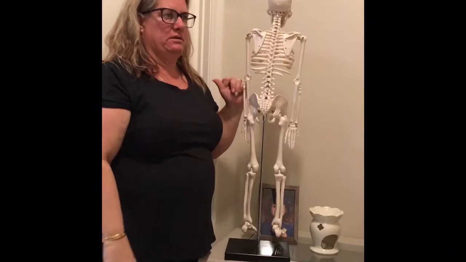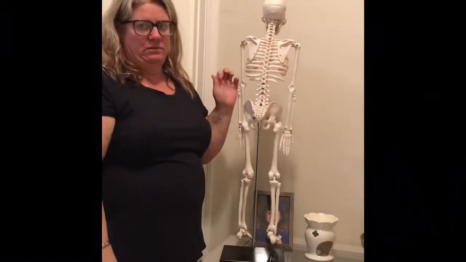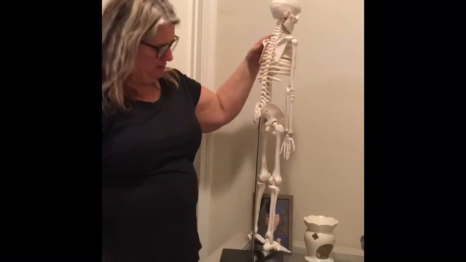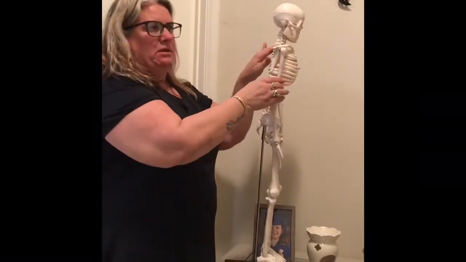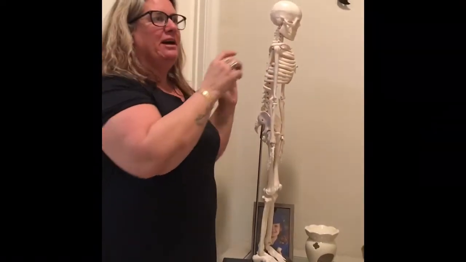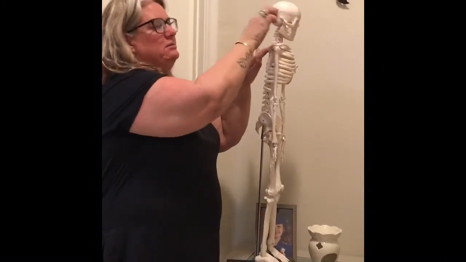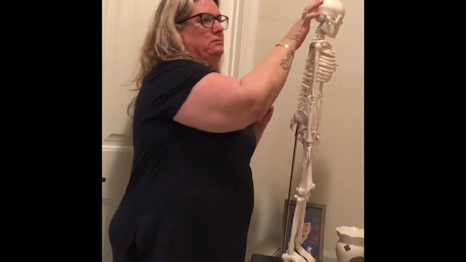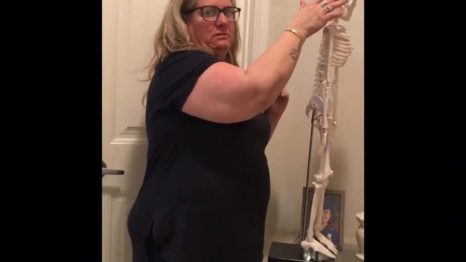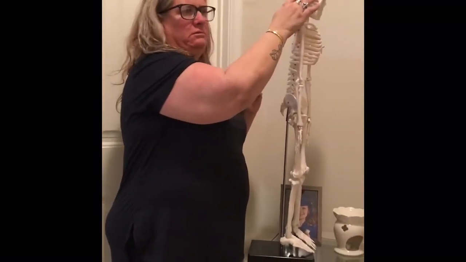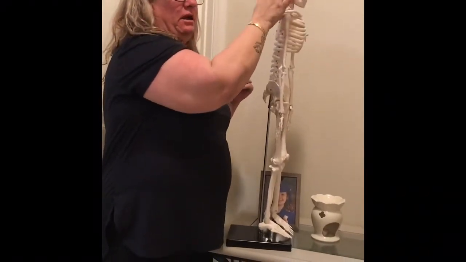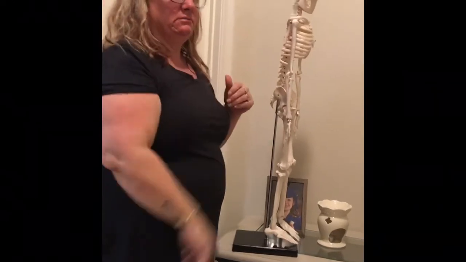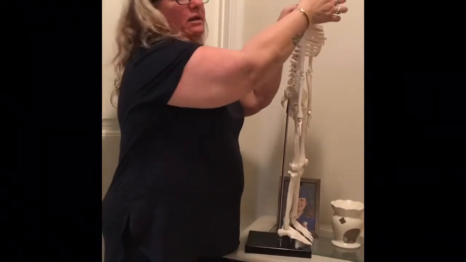And then I'm going to start with the side view of the lateral part of the skull, which is the inside, oh I'm sorry, not the inside, but the ethmoid of the inside of the eye there. And then the frontal, the front part of the skull there. And then the lacrimal is the inside part of the eye again.